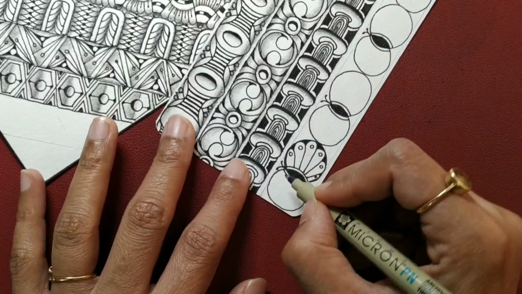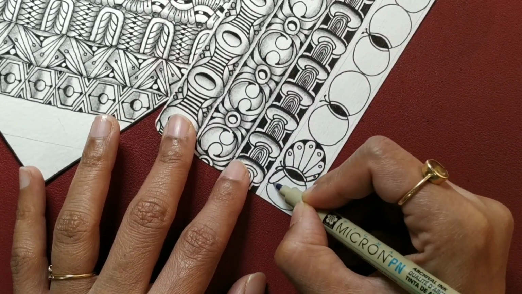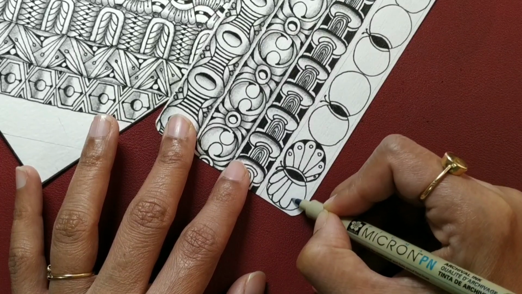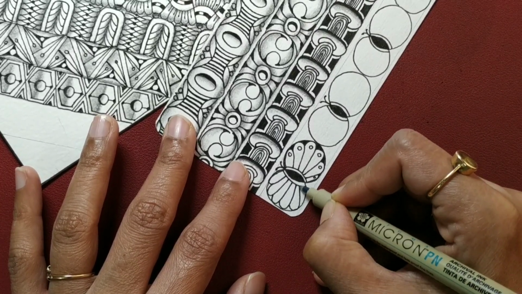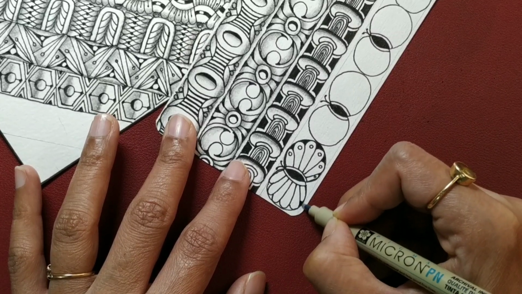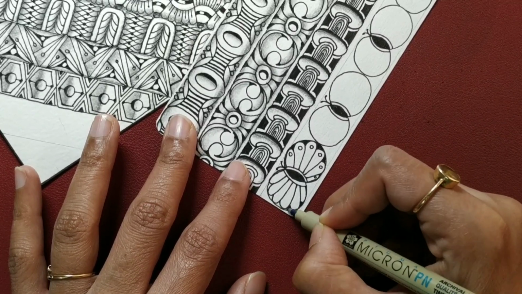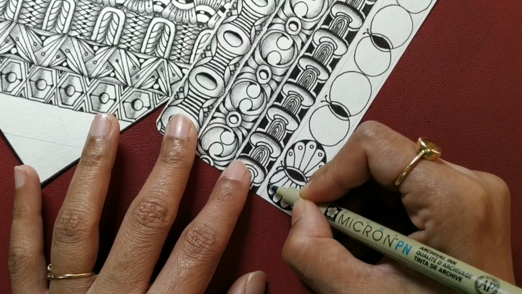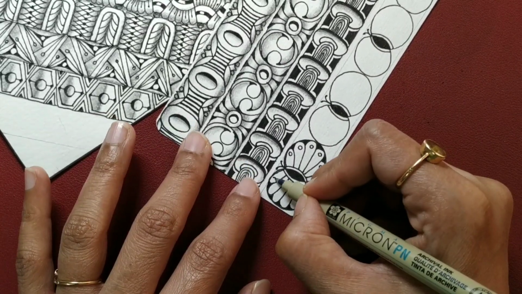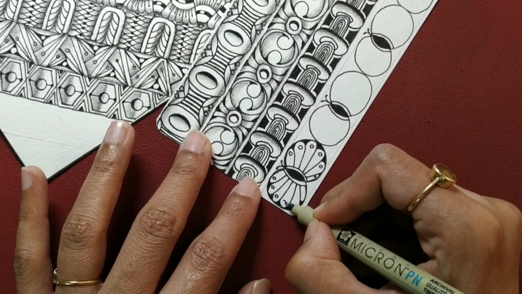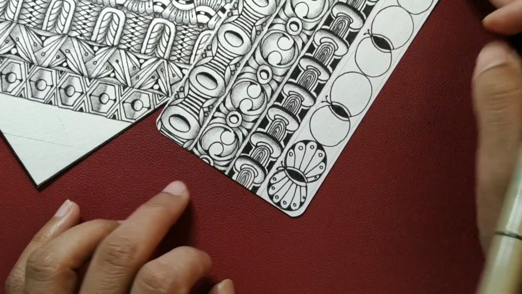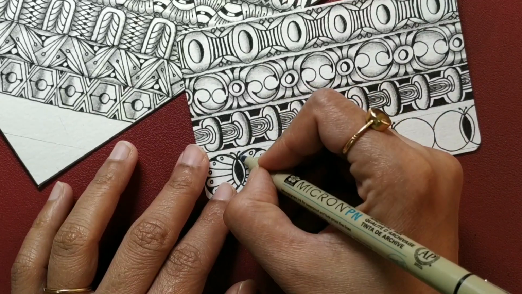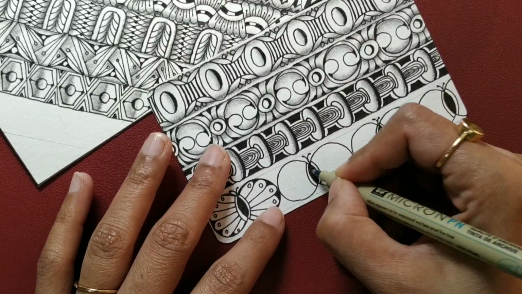Cool. Again, fill in these small little spaces. Add these small orbs at the end. And you're done. So I'll do the same for the rest.